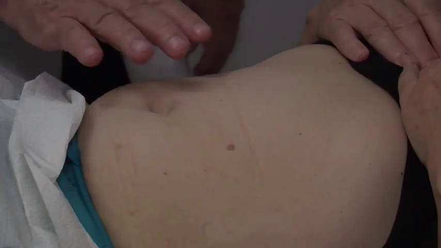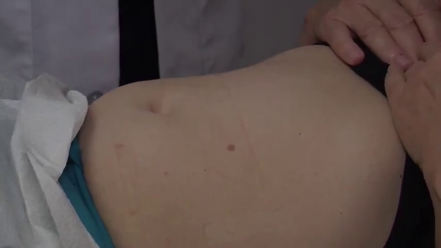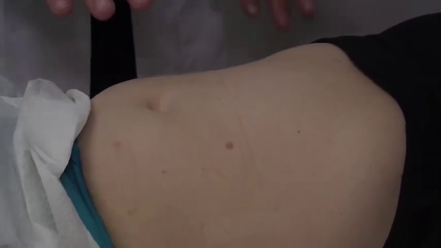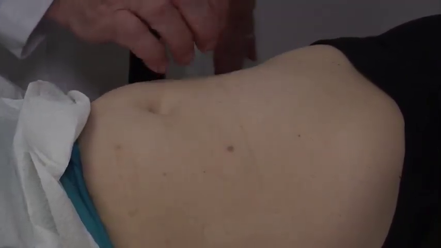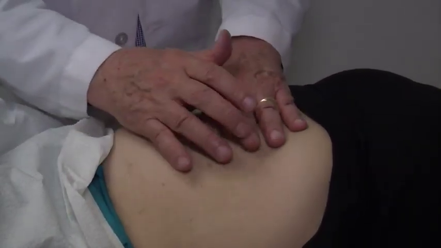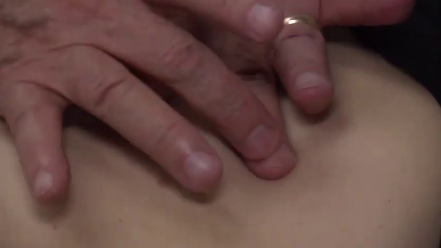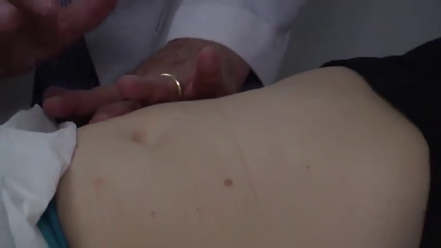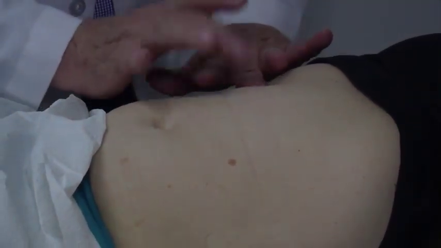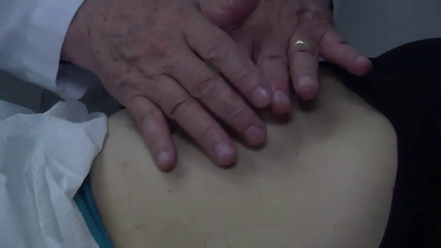Now, the next thing I'm going to do is percussion. It kind of sounds like I'm hitting you, making a drum type sound. And the abdominal cavity is mostly air, so I'm going to get kind of a hollow sound. So let me take a look. Now that's where your stomach is, so it's the most hollow. Then I check the other quadrants to compare it to that, and it should be, again, mostly hollow, and it is.